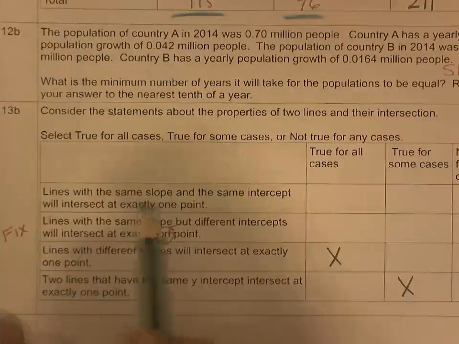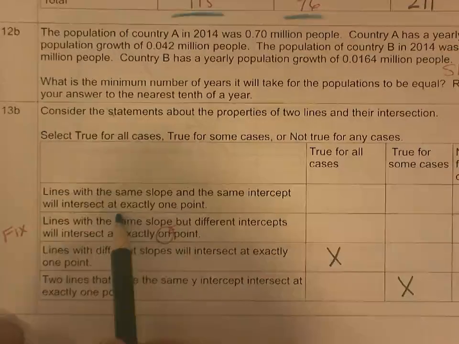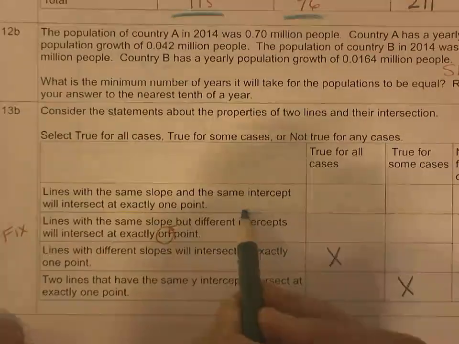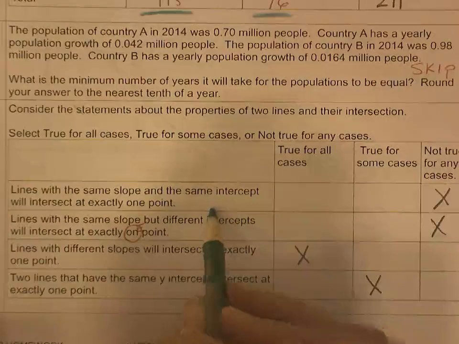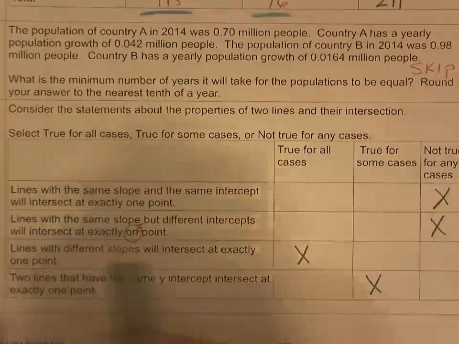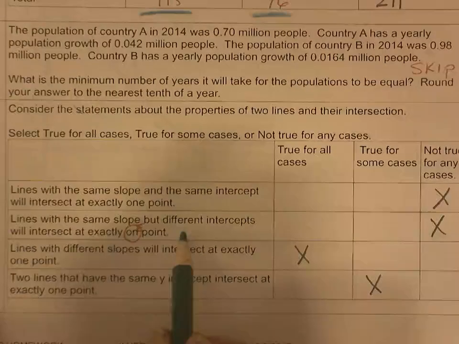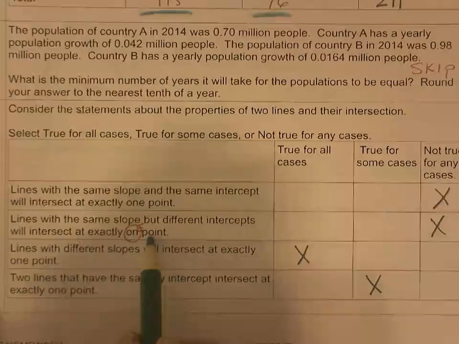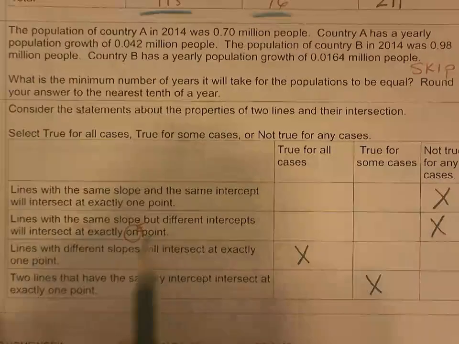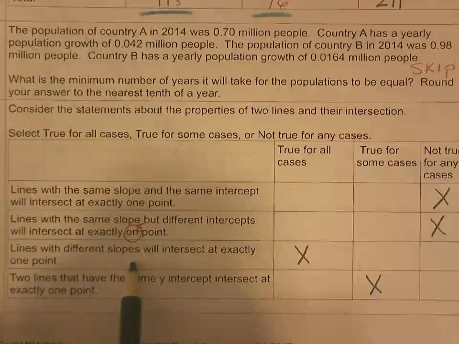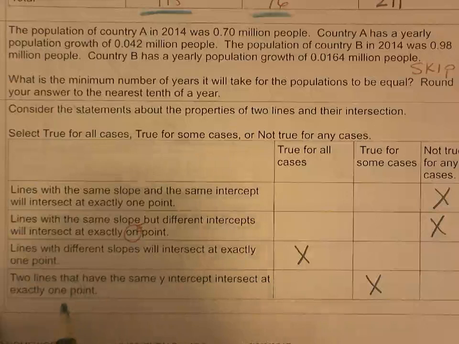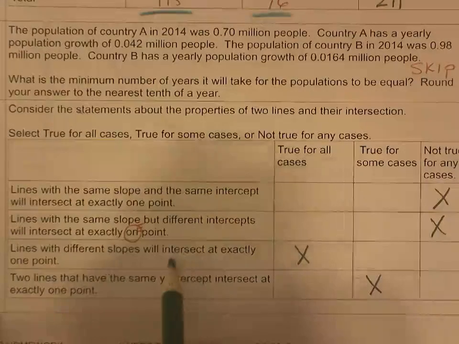Lines with the same slope and the same intercept will intersect at exactly 1 point. This is false. Same slope and same intercept, that means these are coinciding lines. They are right on top of each other. It's infinite solutions. Lines with the same slope but different intercepts will intersect at exactly 1 point. That is also false. Those are parallel lines. They will never intersect. Lines with different slopes will intersect at exactly 1 point. Lines with different slopes, that is true.